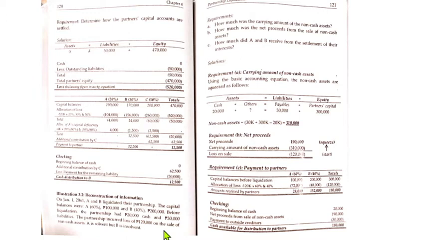So, ibig sabihin, kapag nag-negative ang capital balances, si B wala na siyang capacity to bring in additional contribution to the partnership. In effect, isa-shoulder na yun ni A. So, the requirements are 1. How much was the carrying amount of the non-cash assets? B. How much was the net proceeds from the sale of the non-cash assets? And C. How much did A and B receive from the settlement of their interest?